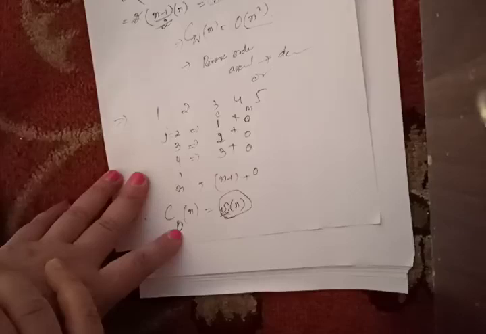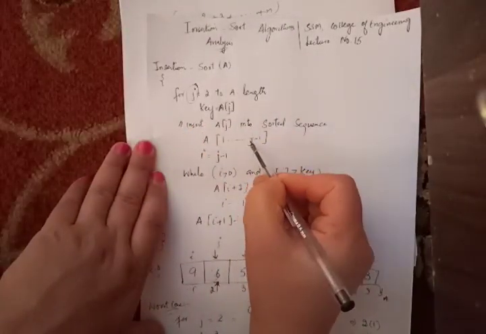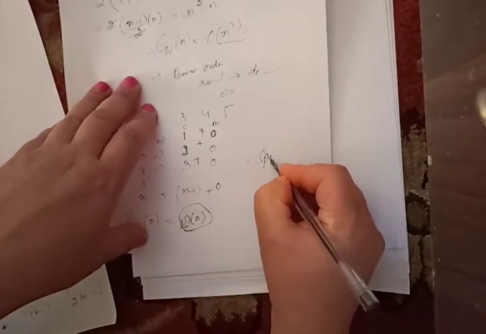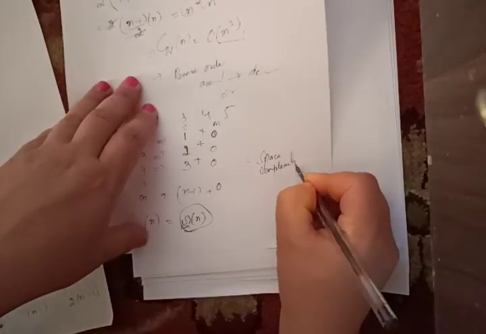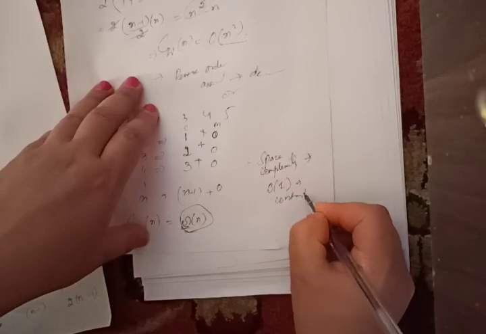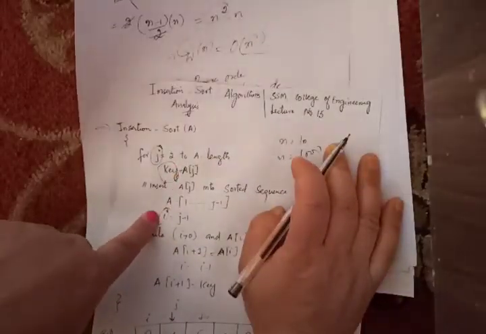What about the space complexity? We need three variables apart from the array, as we see over here. We need j, we need i, and we need a key. Therefore the space complexity of insertion sort is big O of 1, that is constant. Whatever input size we are using, we don't need any extra space. If our n is equal to 10 or our n is equal to 1000, these are the only three variables which we need.